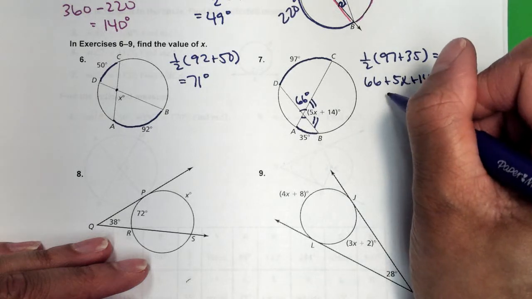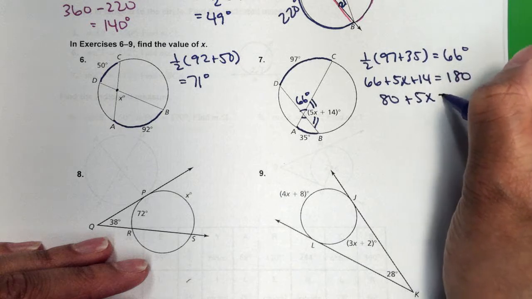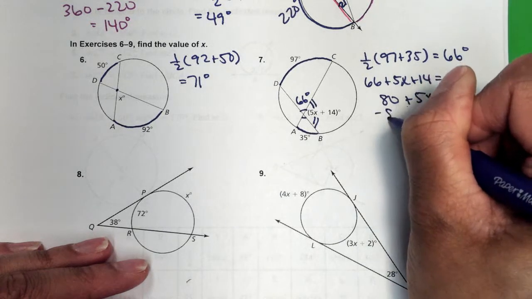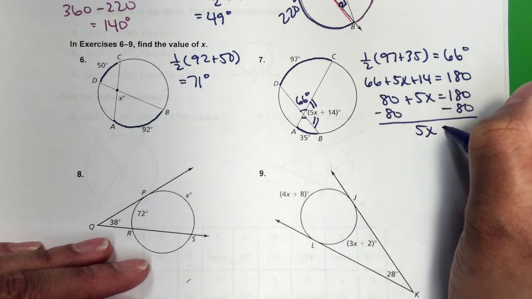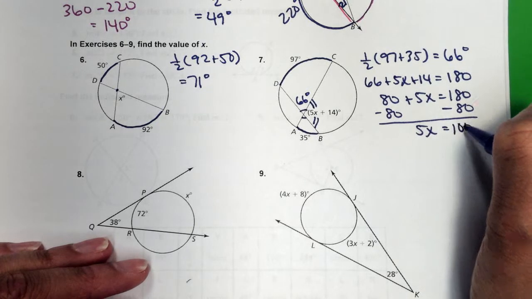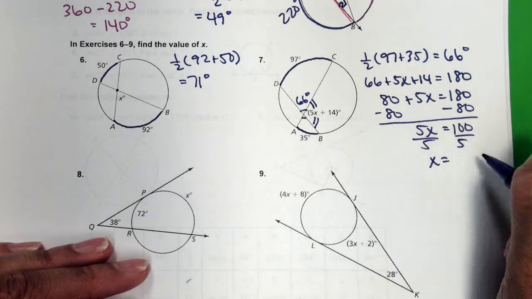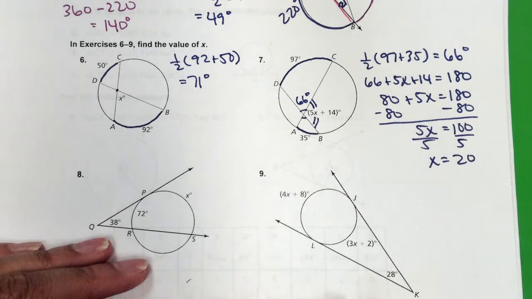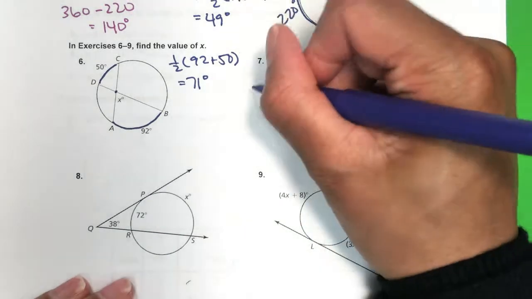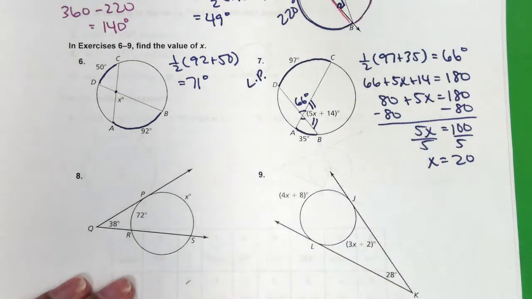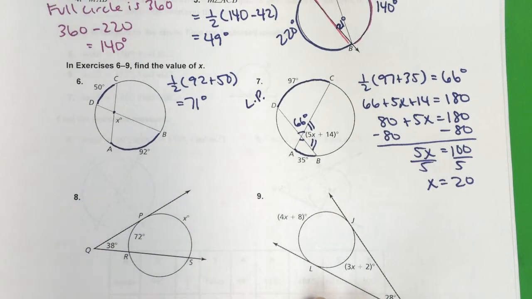So I'm going to add like terms, and I'm going to subtract 80. I get 5x equal to 100. I want to divide by 5. X is 20. So note this is where you can use linear pair in order to find your inscribed angles.